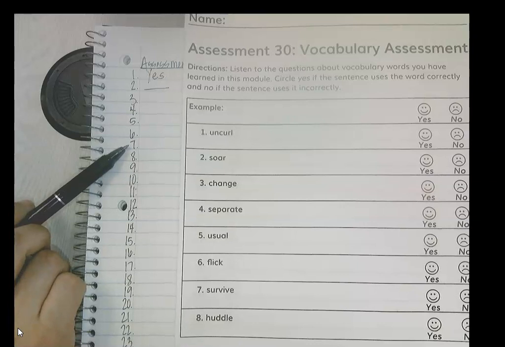Number 7, survive. With good camping equipment, can you survive in the wild? Listen. With good camping equipment, could people survive in the wild? Yes or no?